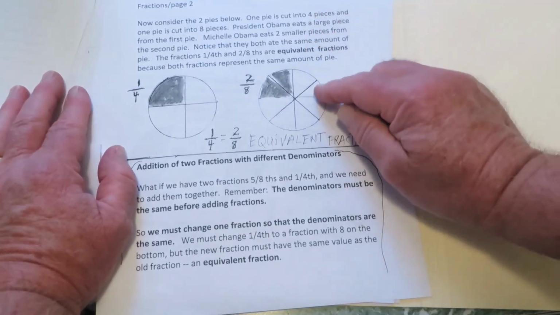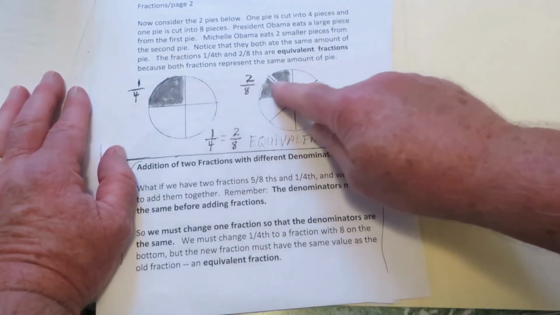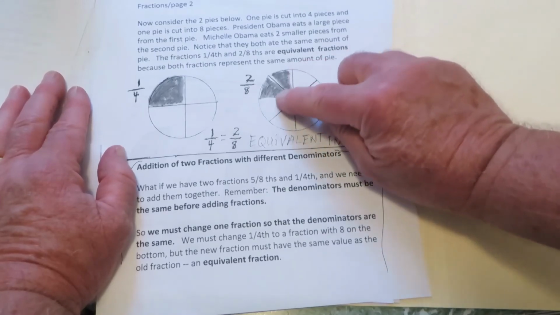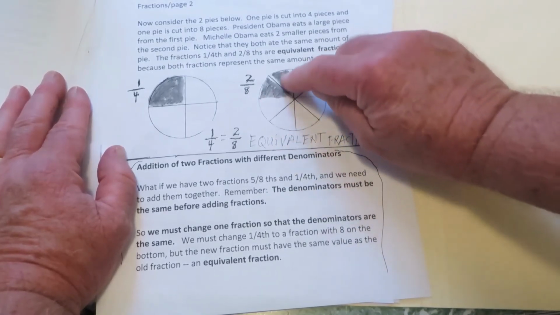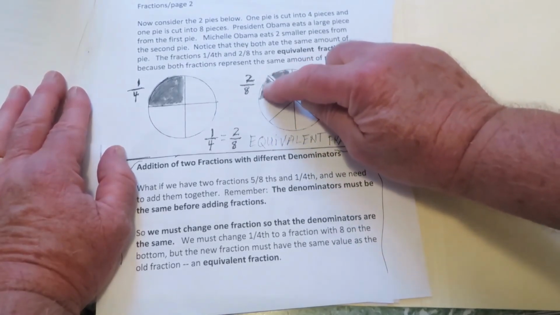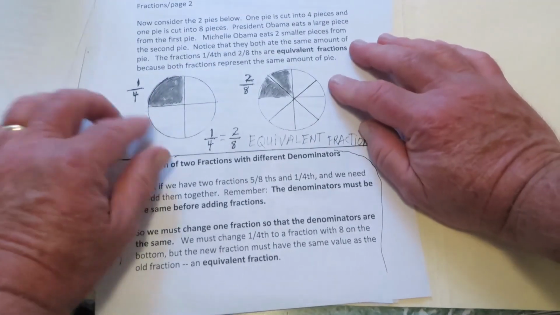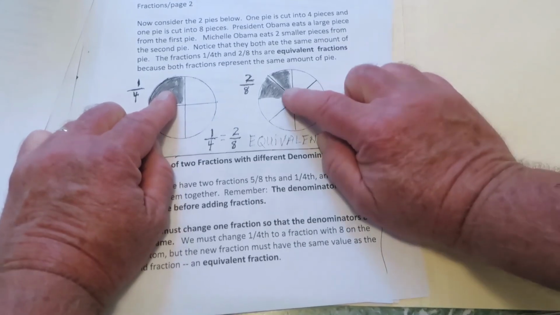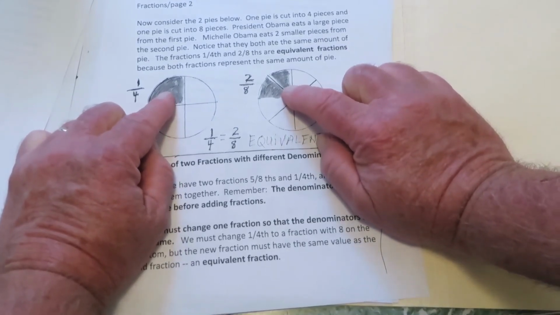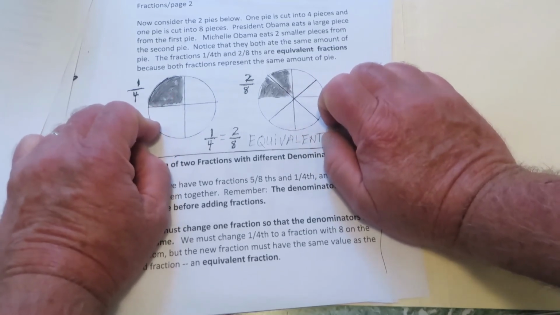This is what I want you to notice. Look at both pies and you'll see something. I want you to see that these 2/8 equal 1/4. That's the same amount of pie. They both ate the same amount of pie. The pies were just cut differently.